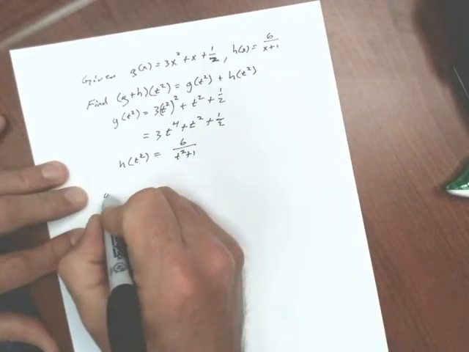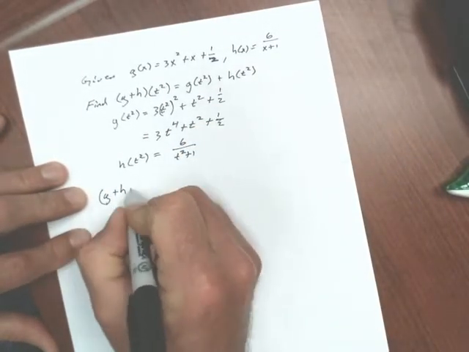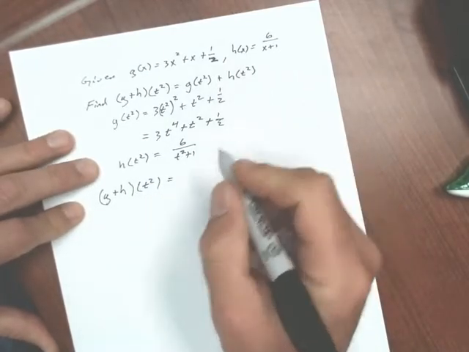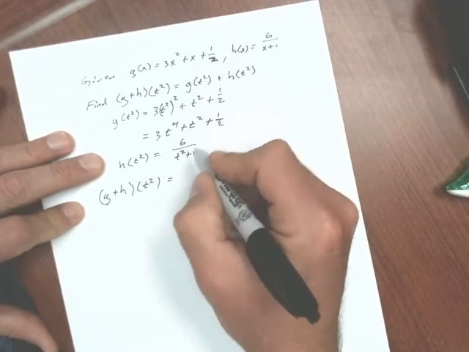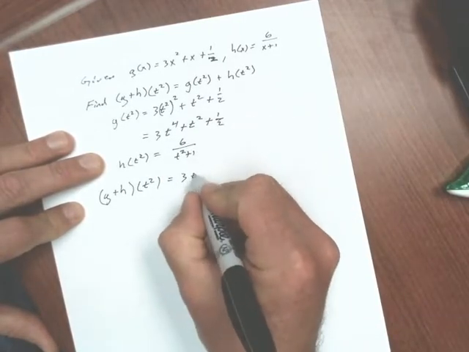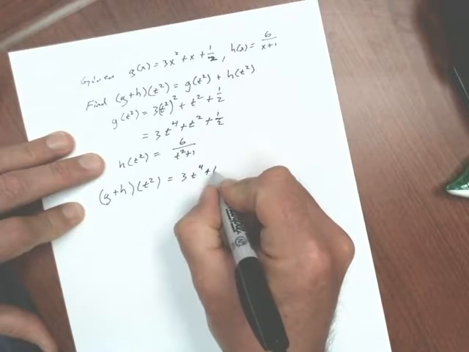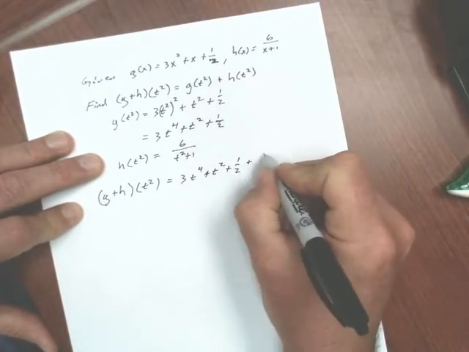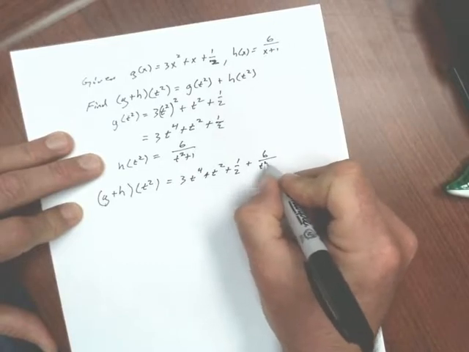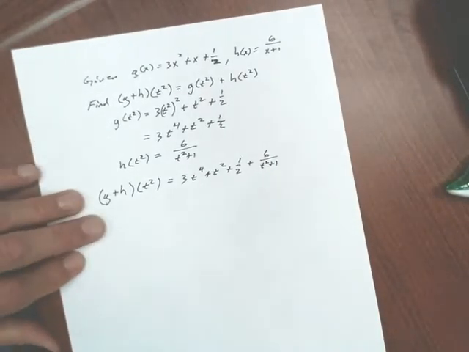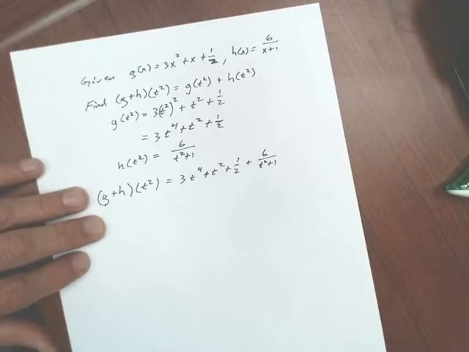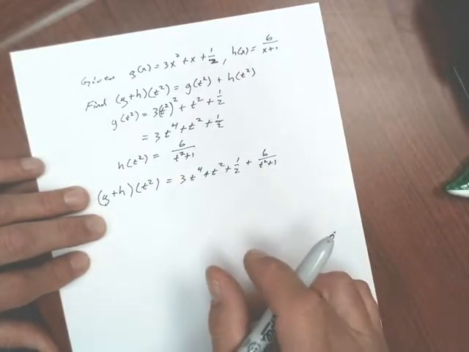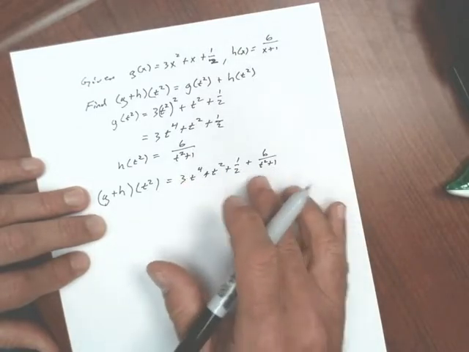Adding these two together, so g plus h of t squared equals this plus that: 3t to the 4th plus t squared plus 1/2, plus 6 over t squared plus 1. Okay, now this isn't simplified. We need to go ahead and cross multiply through.